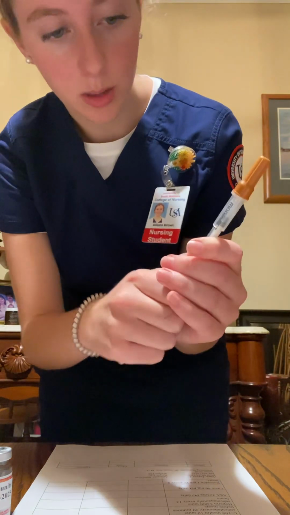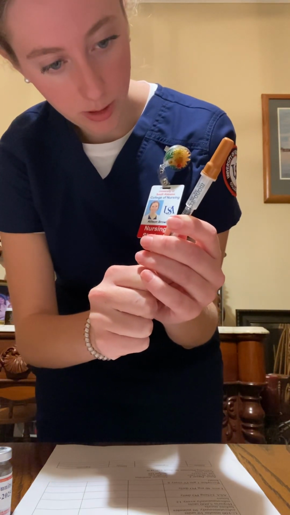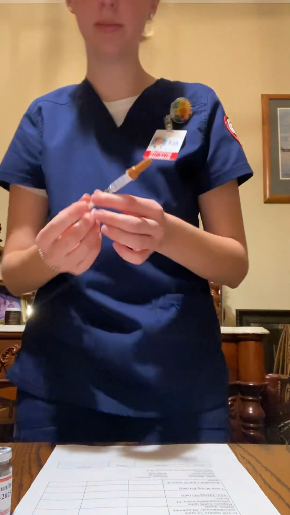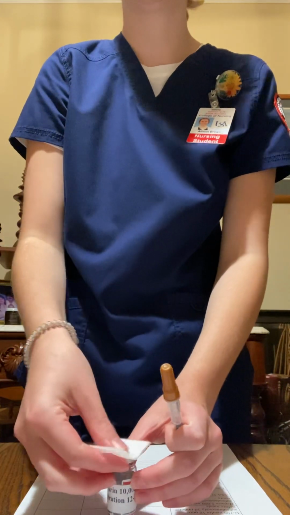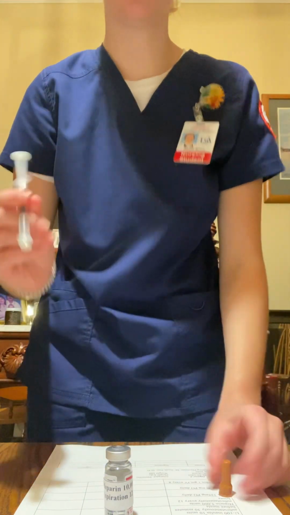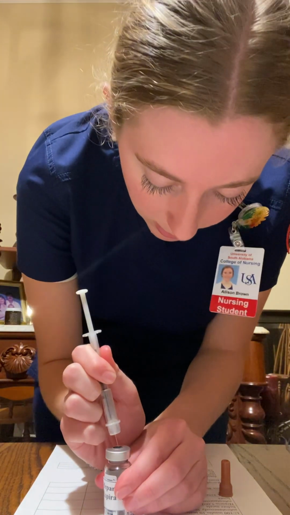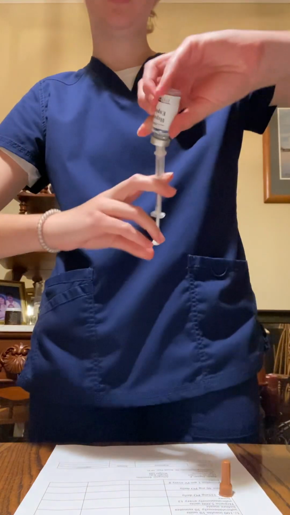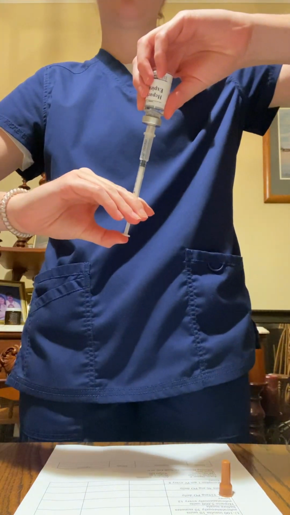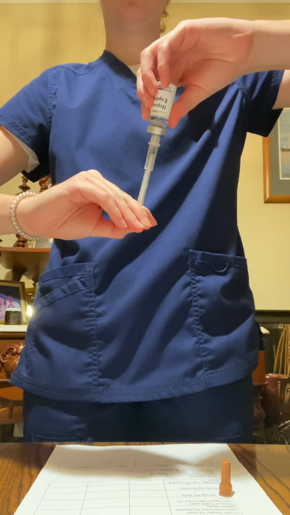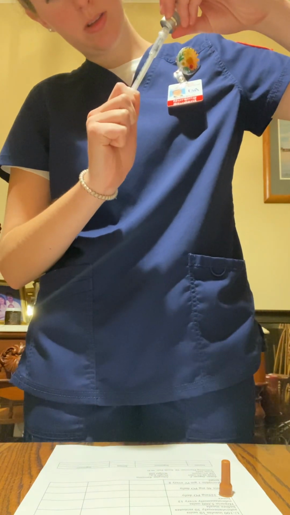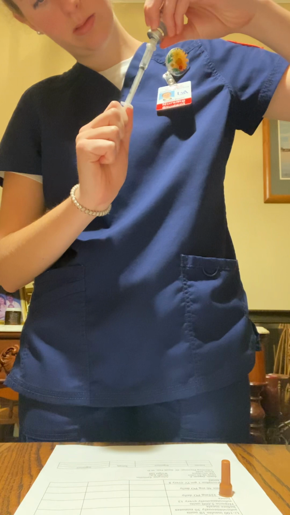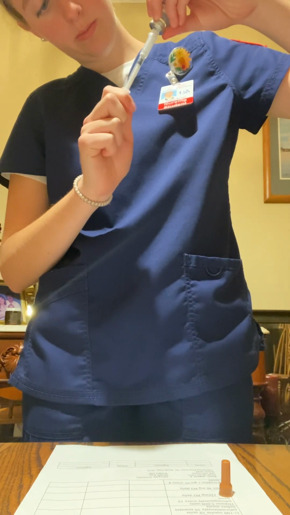So I'm going to pull up 0.5 units of air. And then once again, make sure that vial is clean. And then I'm going to take the cap off and inject it and push that air into it. And then pull down my med.